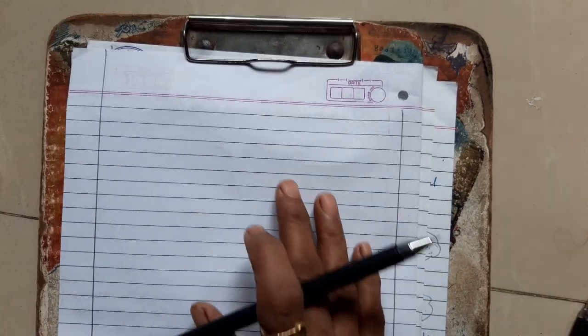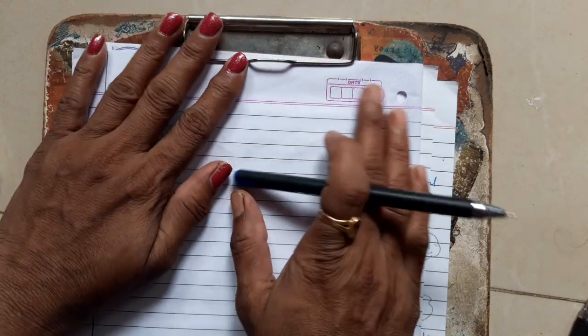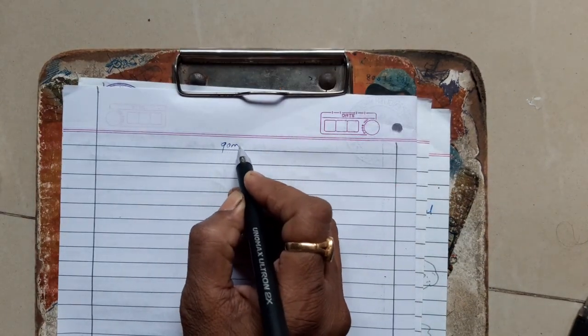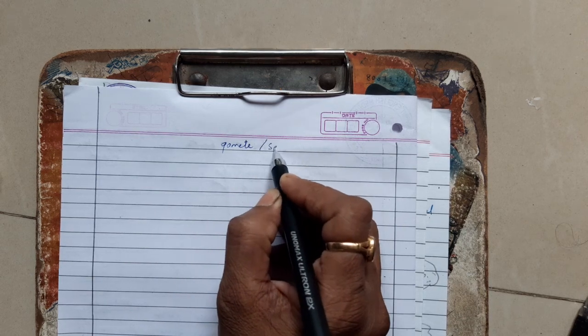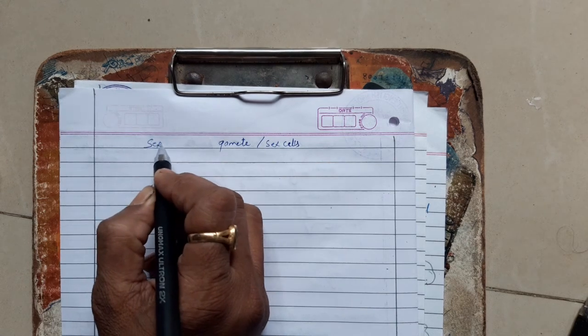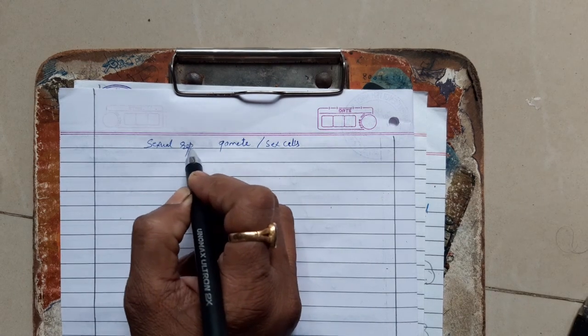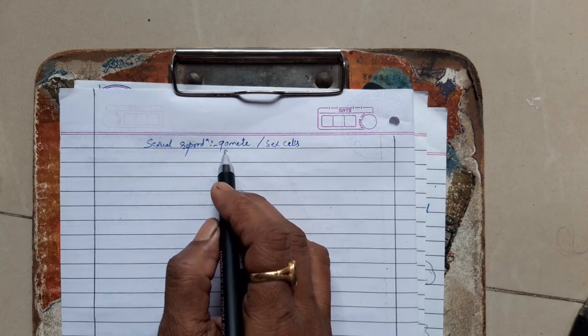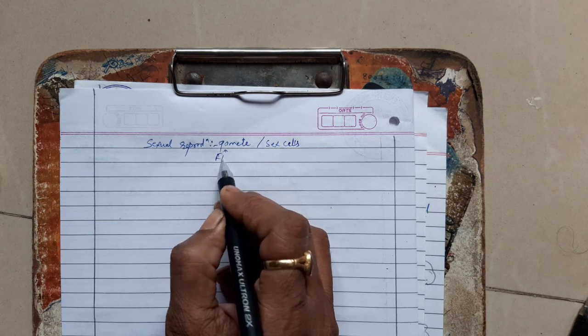So in sexual reproduction, what is sexual reproduction? It involves fusion of the two gametes. Two gametes are there, that is male and female, or two sex cells. They are involved in sexual reproduction. A specialized reproductive structure in plants is the flower.